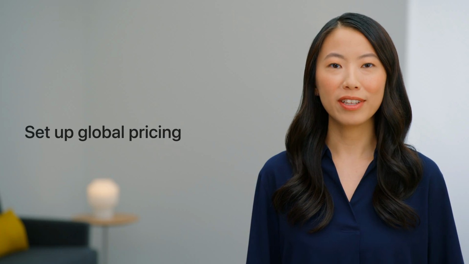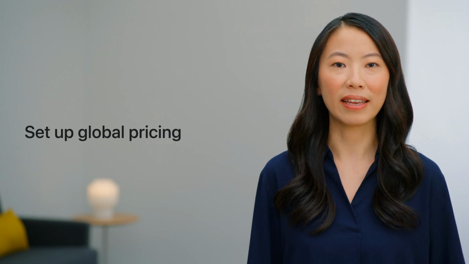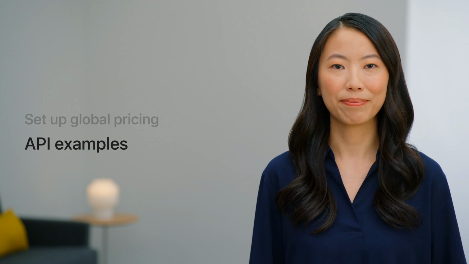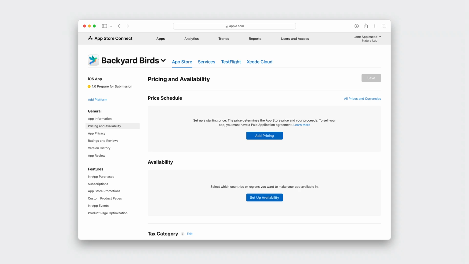My name is Claire Liu. I'm a software engineer for App Store Connect. Over the next few minutes, I'll walk you through how to set up your global pricing in App Store Connect and with the App Store Connect APIs. I'll use the app Backyard Birds as an example. Set its price to $7.99 and schedule a global price change next year.